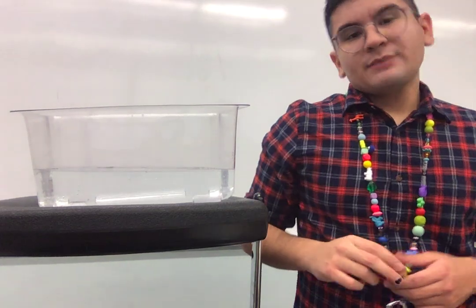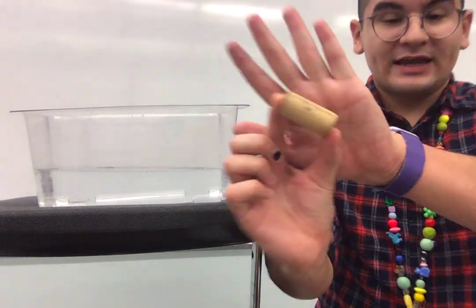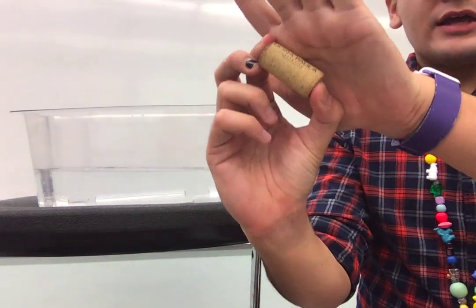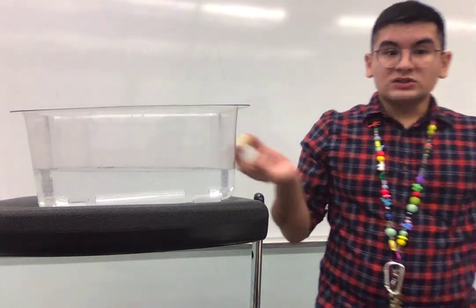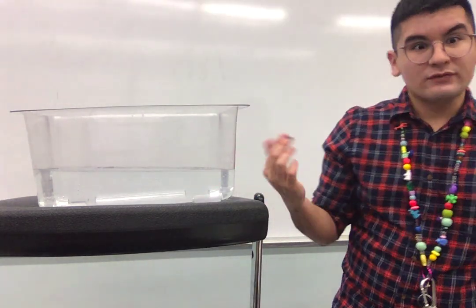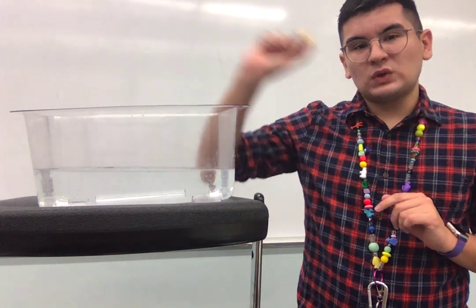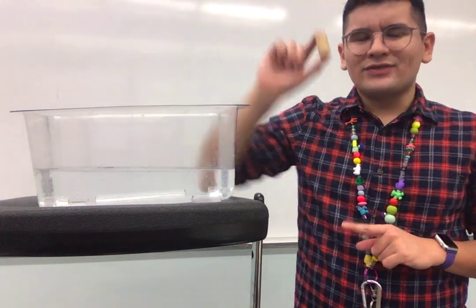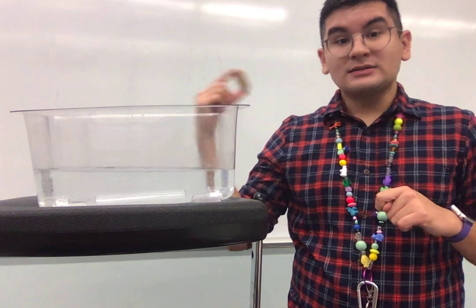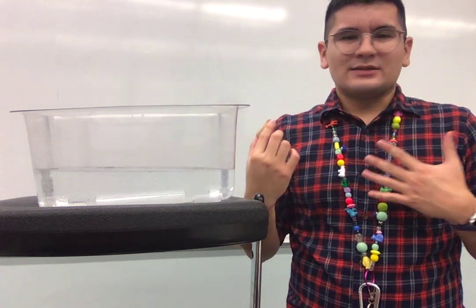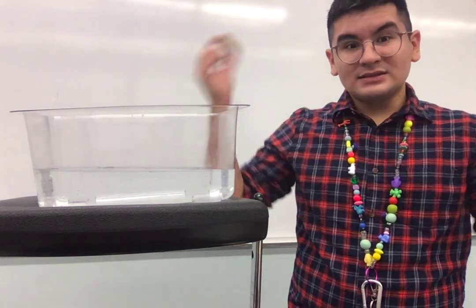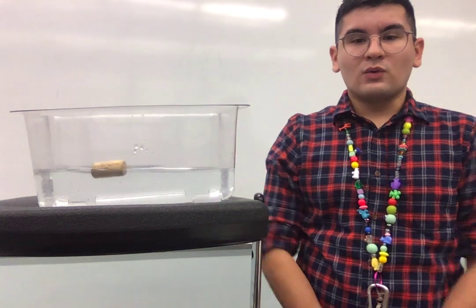Now, if you watch my previous video, you know that cork is a type of wood, right? It's used to stop bottles, to stop test tubes, to basically stop liquid from coming out. We want to observe what happens when we place this in the water. We're going to see if this cork dissolves and is soluble, or if it doesn't dissolve and is not soluble. So let's see. I place the cork in the water.